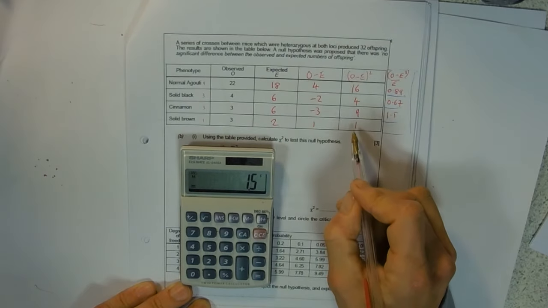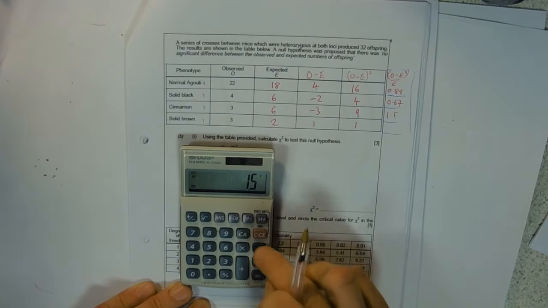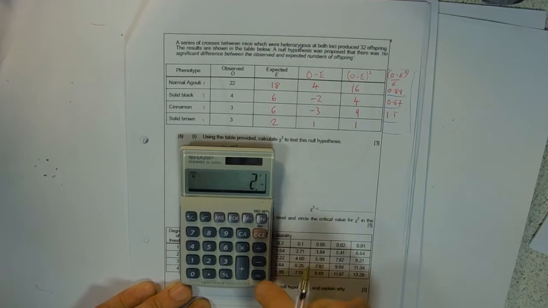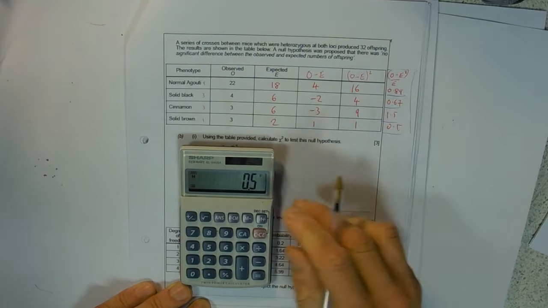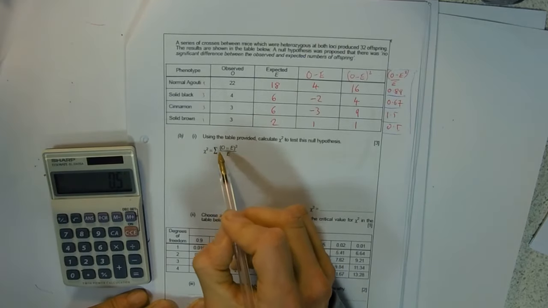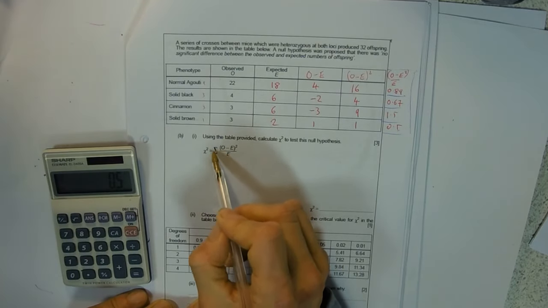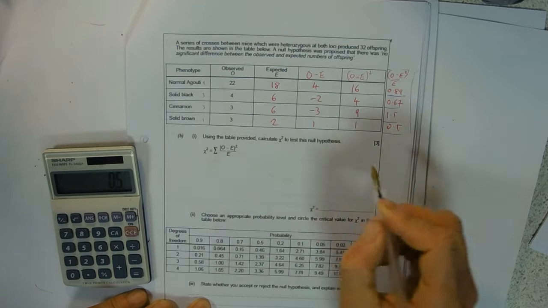And 1 divided by 2 is 0.5. And then this term here, which is adding them all up, is the final step.